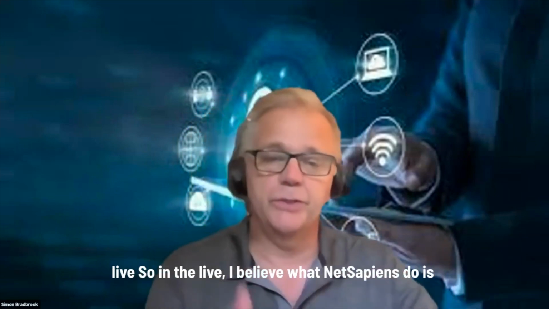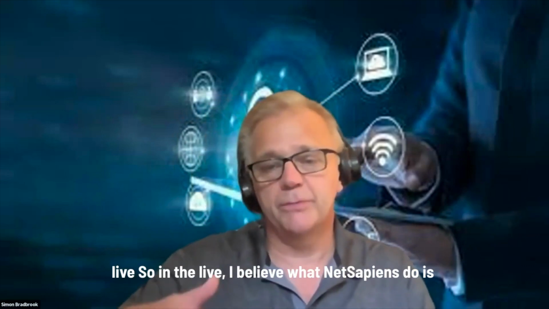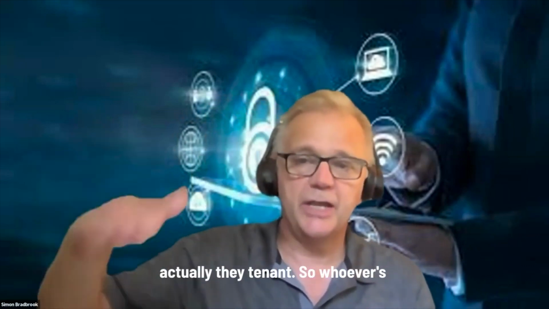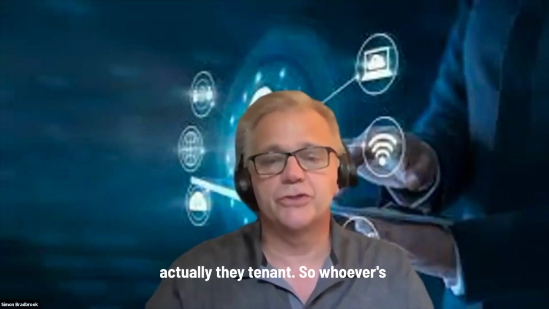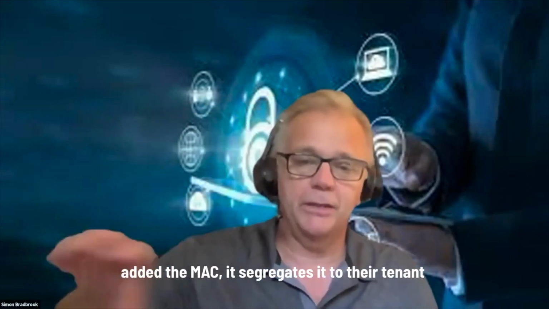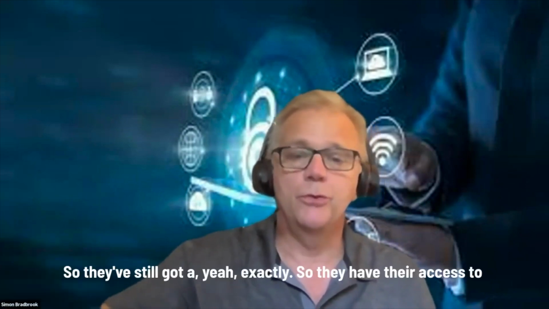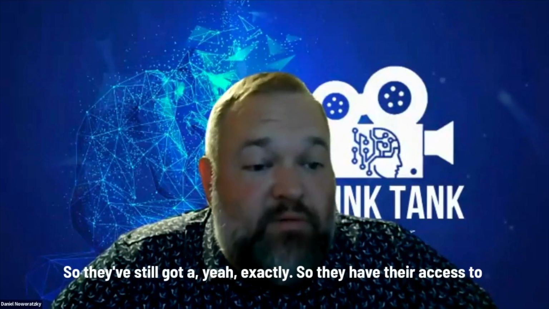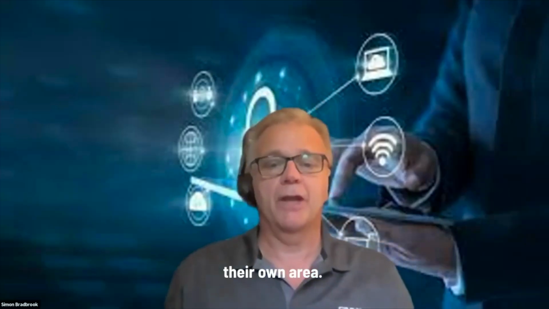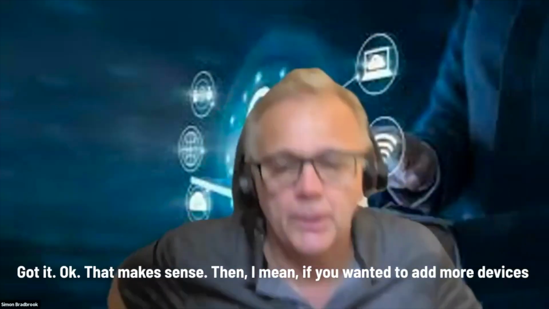It's not the live one. In the live one, I believe what NetSapiens does is tenant it. Whoever's added the MAC, it segregates it to their tenant on the NetSapiens SRAPs. So they've still got access. Yeah, exactly. They have access to their own area. Got it. Okay, that makes sense then.